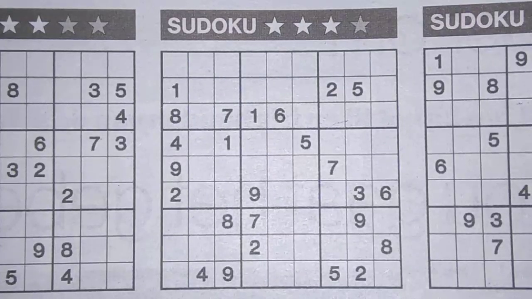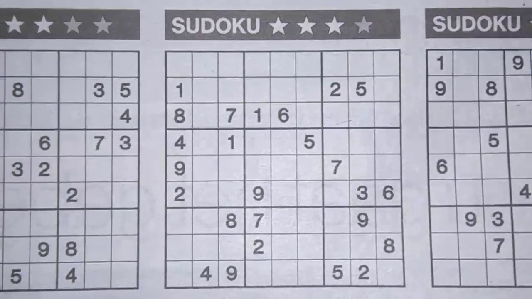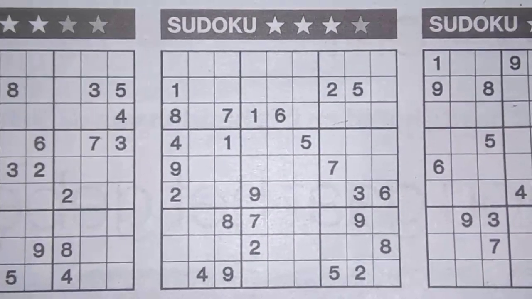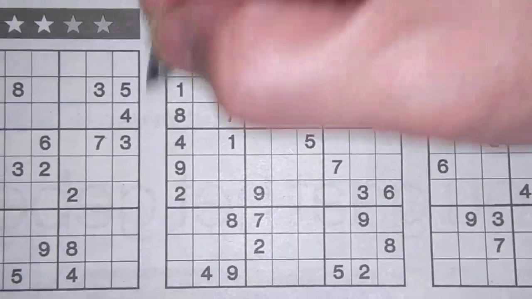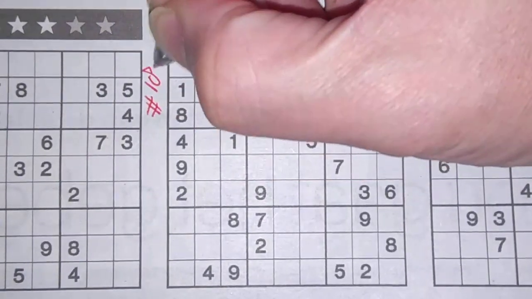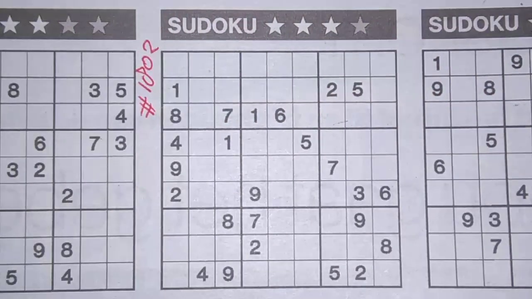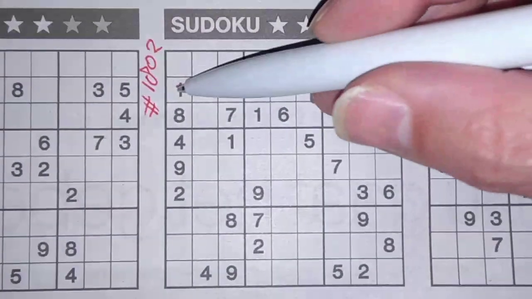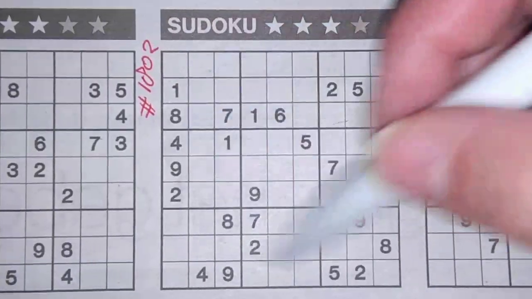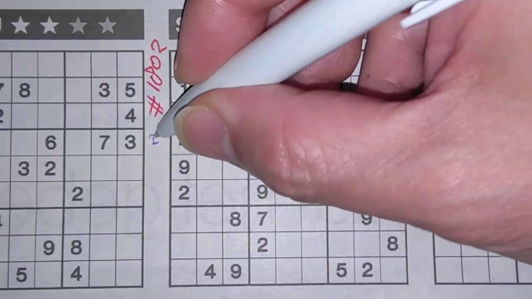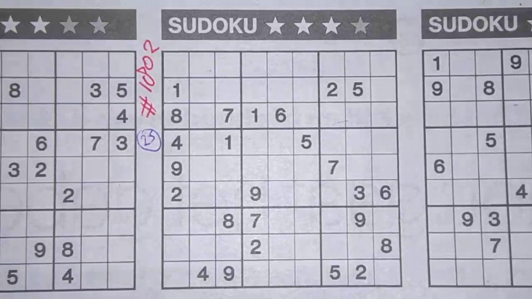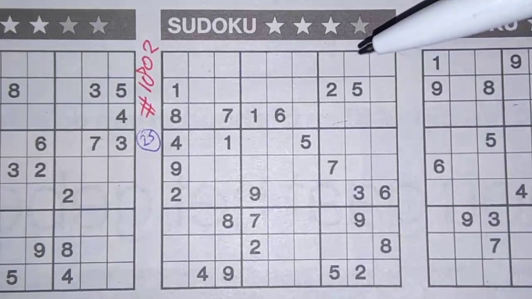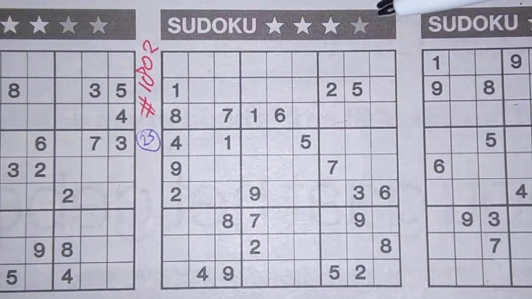So the first one, Sudoku with 3 stars, and this will be number 1802. Alright. And before I start, I always count the printed digits. Well, this one has 25. I've already counted. You can check if I'm right or wrong. Alright, so let's get started.